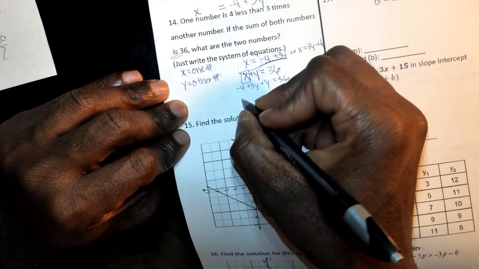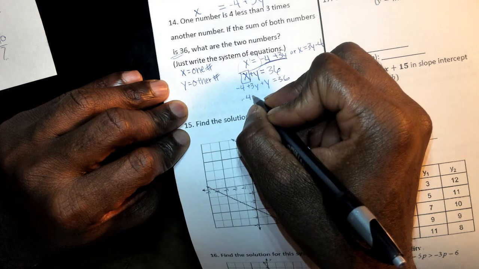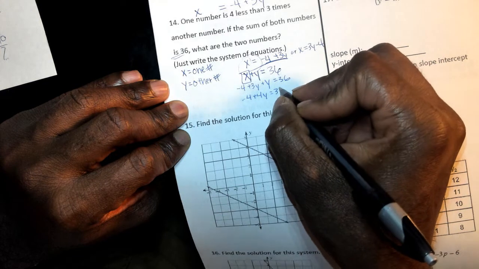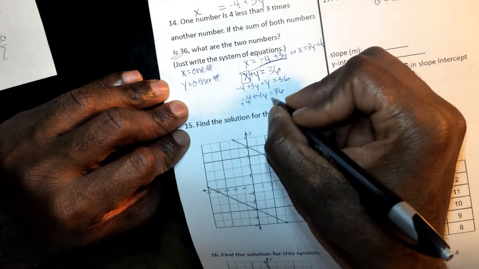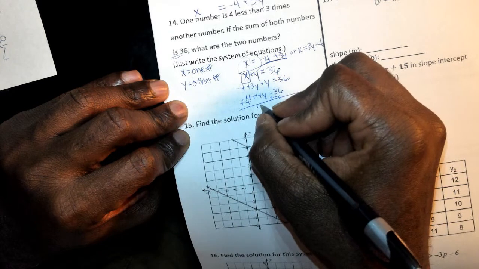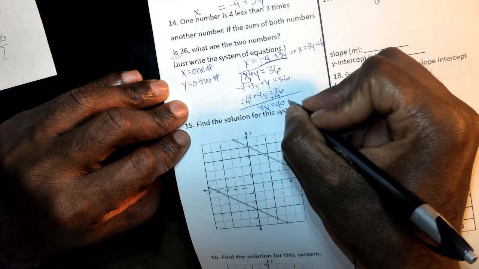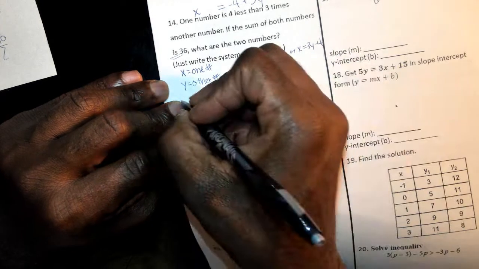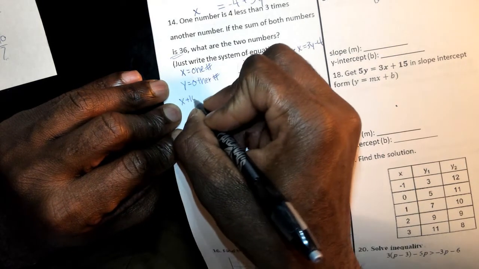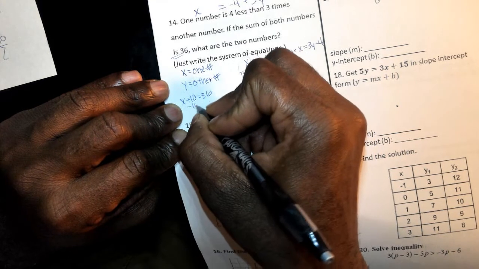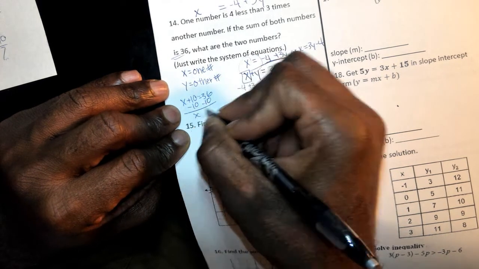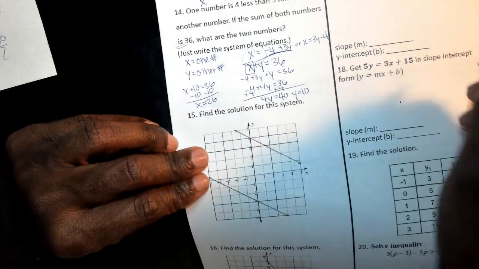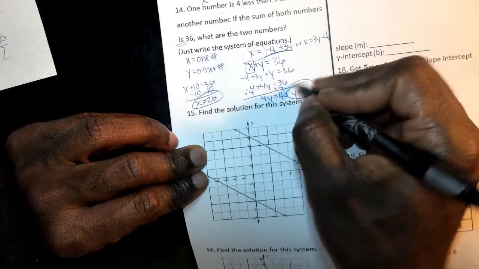Alright. And then we solve. Solve, solve, solve. We like to solve. So now y is 10. Find the other number. We got x plus 10 equals 36. Subtract 10. Get x equals 26. So the two numbers are 26 and 10.